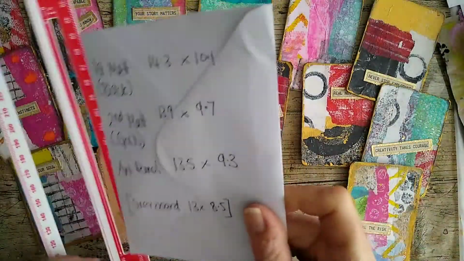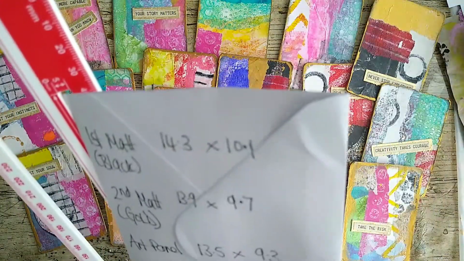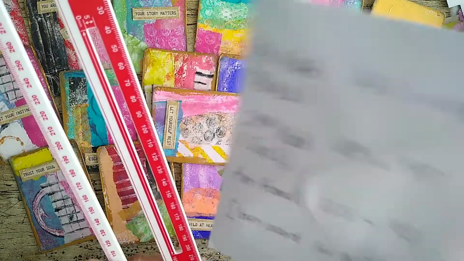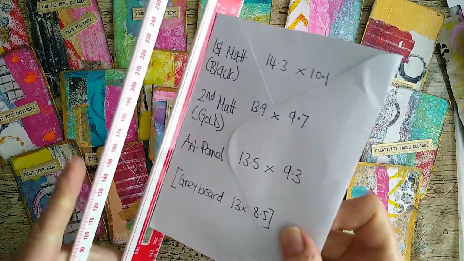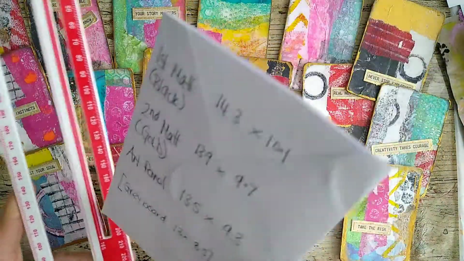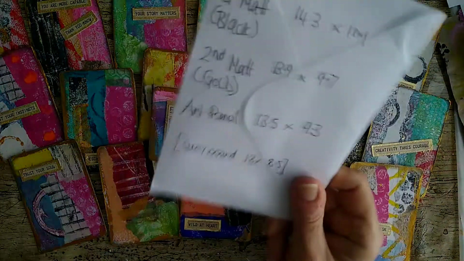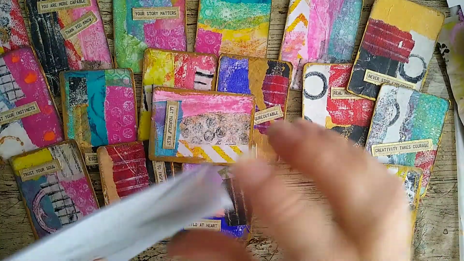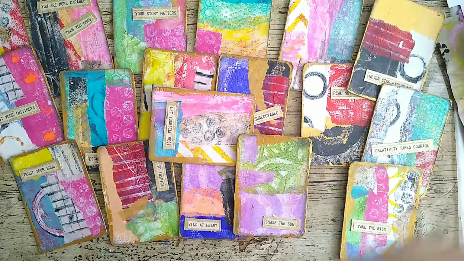If you keep it nice and flat, you put a card in it, that is 5mm, I believe. Just double checking, but I'm pretty certain it is. Yeah, 5mm. So it's not very thick. So to save your swap partners having to pay extra postage, do try and keep things nice and flat.